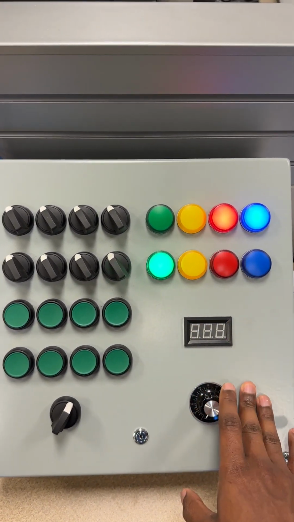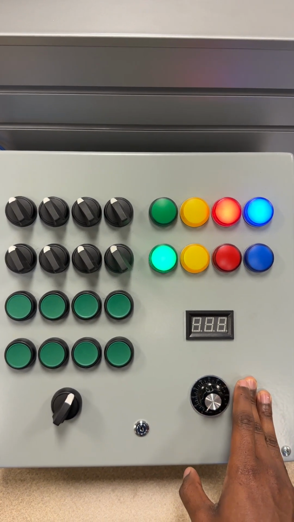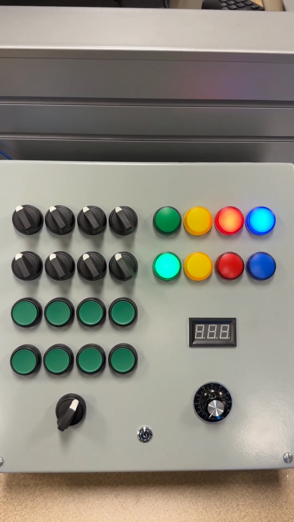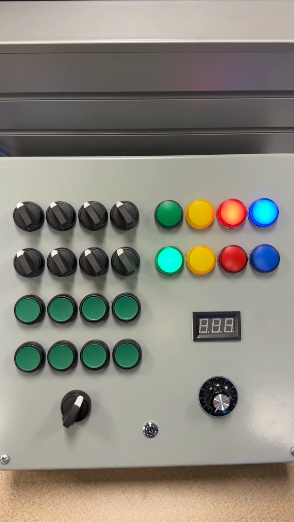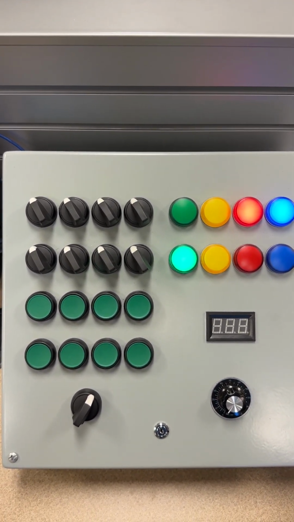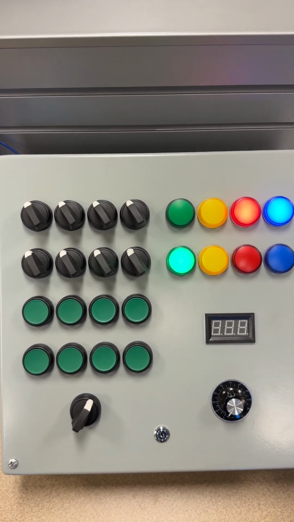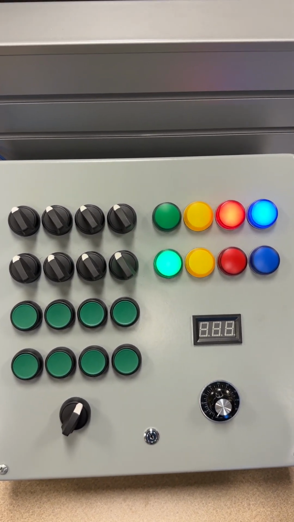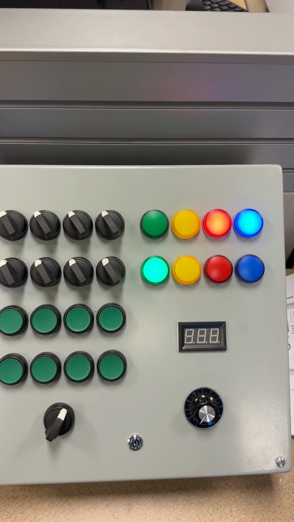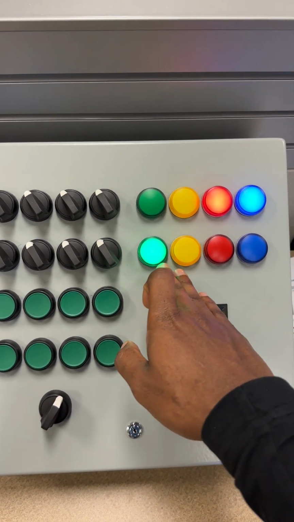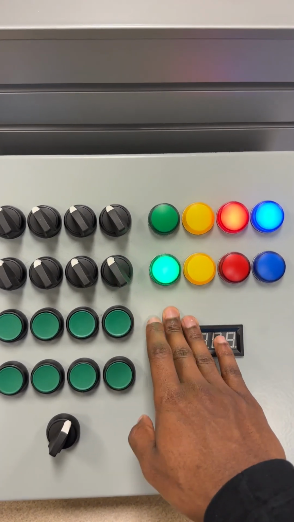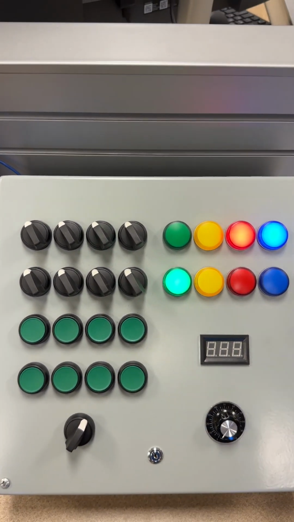Now, we have a feature where it doesn't allow you to go over a certain number of seconds. So if you have, let's say, 10 pedestrians, it won't let you go more than 4 seconds, because we don't want that pedestrian light to stay on forever, right? So we want the main traffic light, the green light, to be on most of the time, except if there's pedestrians.